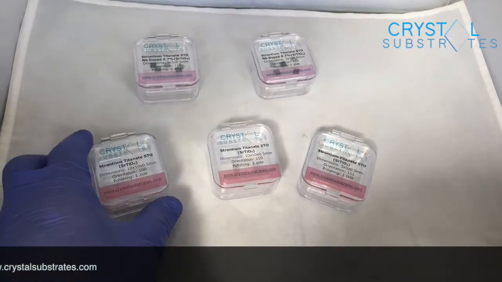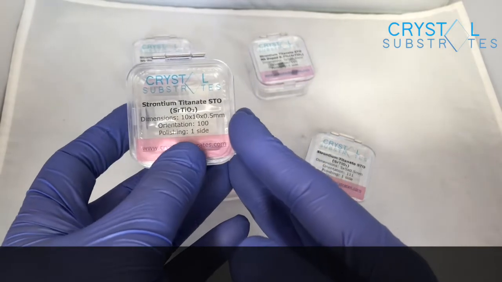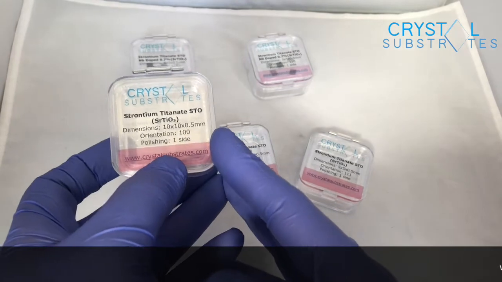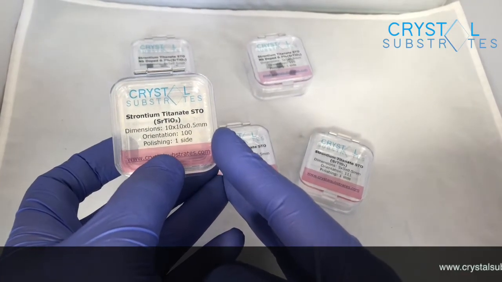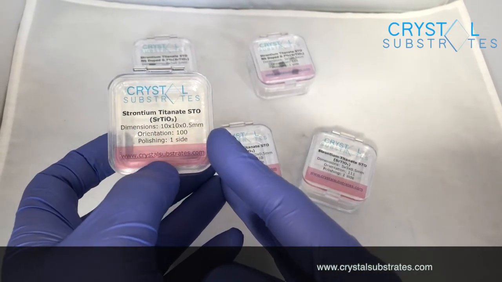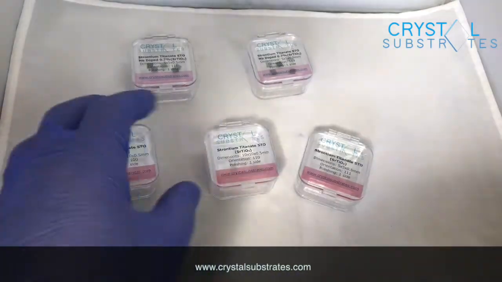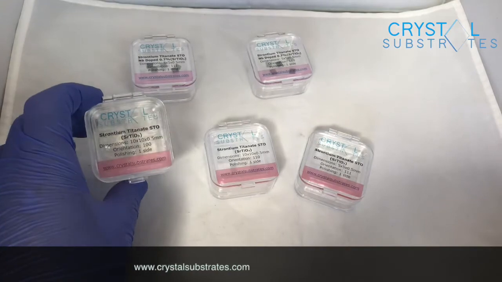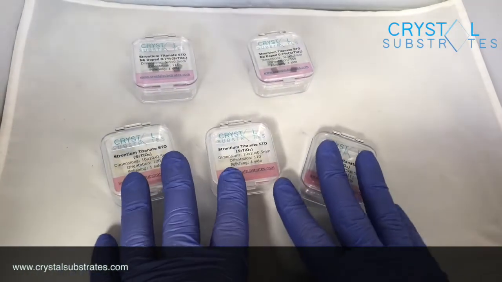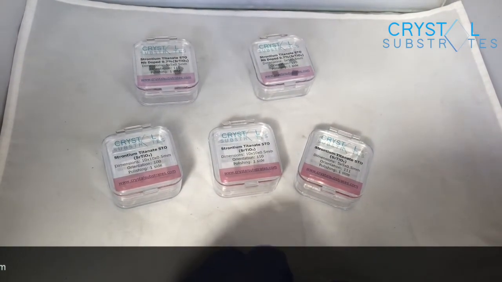One of the main reasons why it's so popular is because it's a perovskite material, you can grow single crystals of it relatively easily, and it has an almost ideal perovskite structure. So if you're growing other perovskites, anything from lanthanum aluminium oxide, or even if you're growing superconductors, so YBCO or anything like that, then this would be one of your first places to start, and then you get your epitaxial growth from there.